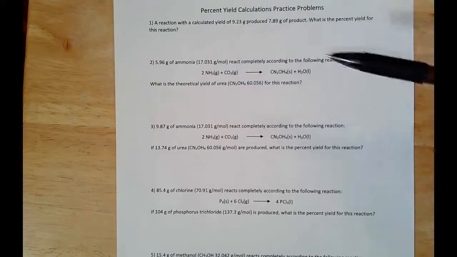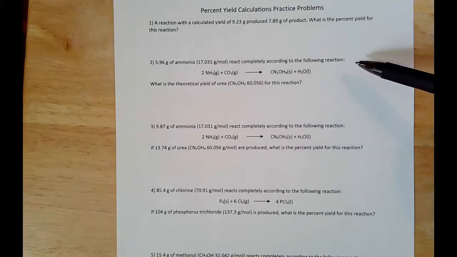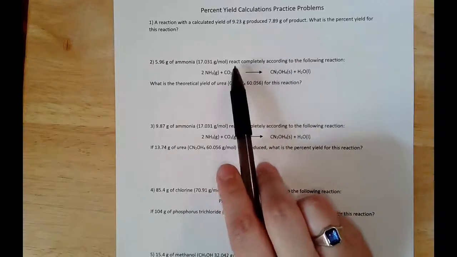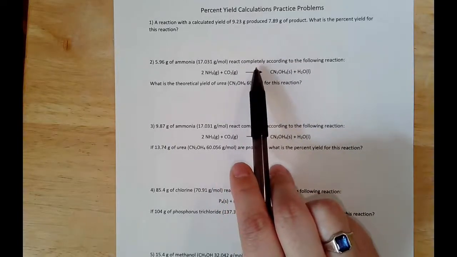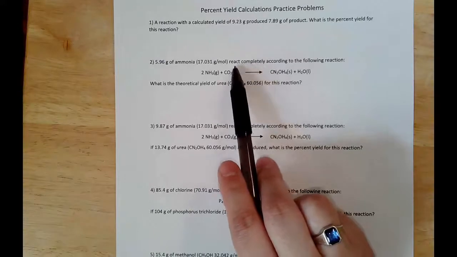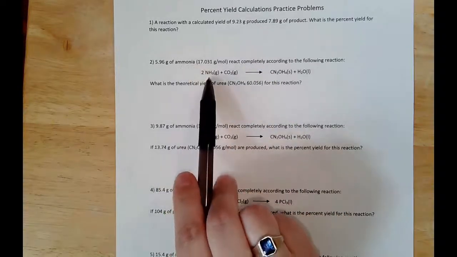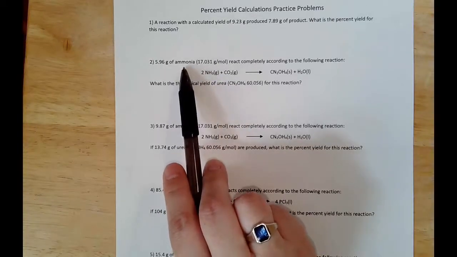So 5.96 grams of ammonia react completely according to the following reaction. That is a key phrase, react completely. This is a huge clue. This clue tells you that the ammonia, which is the NH3, is your limiting reactant.